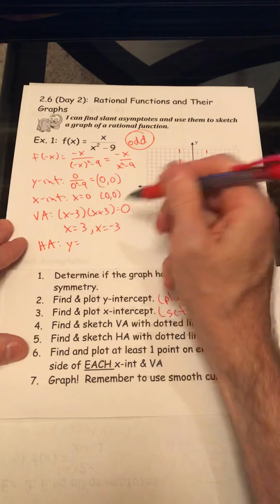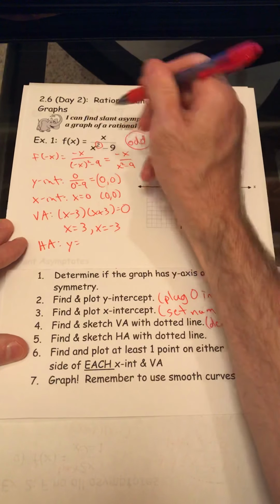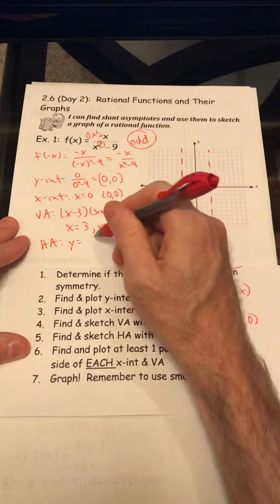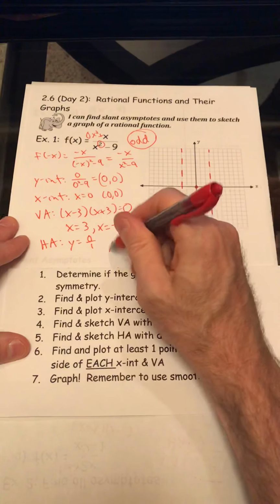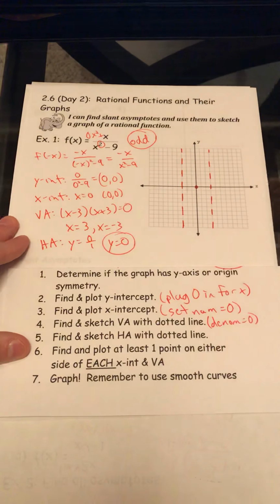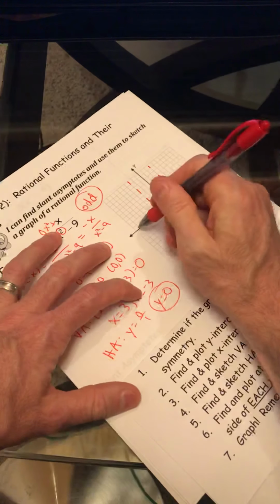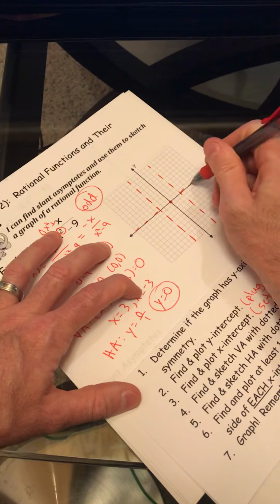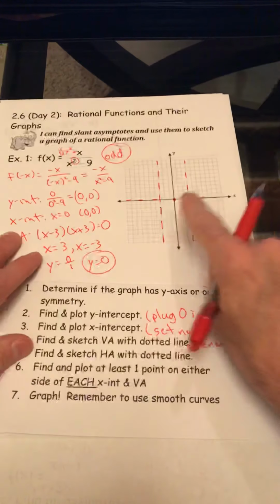And then the final graphing guideline, horizontal asymptote. So y equals, our degree is 2, so leading coefficients, 0 over 1, so y equals 0. Now, when you graph the horizontal asymptote with these, there's one of two ways you can look at it. Some teachers have you graph the horizontal asymptote going through the graph.